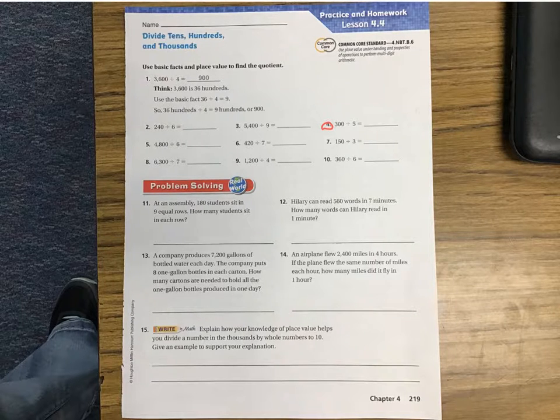Just so you know what it looks like, we have 5 groups. 1, 2, 3, 4, 5 groups, and we have 3 hundreds. So let's pretend these are 3 base 10 hundreds blocks. Okay, so we have 3 hundreds there. Can we fit those 3 hundreds into those 5 places equally right now? No, we're going to have to regroup them.